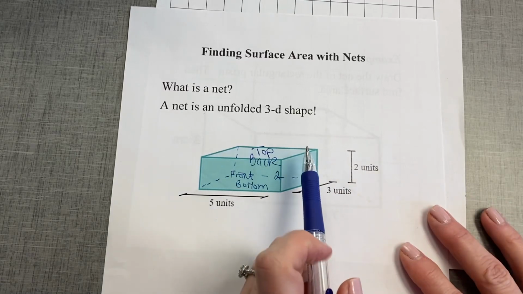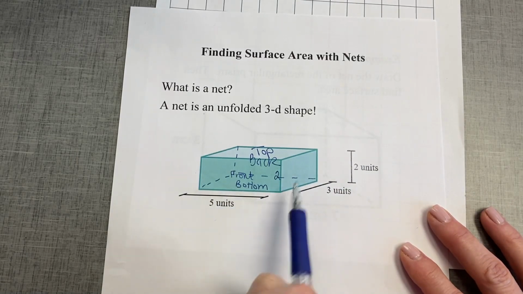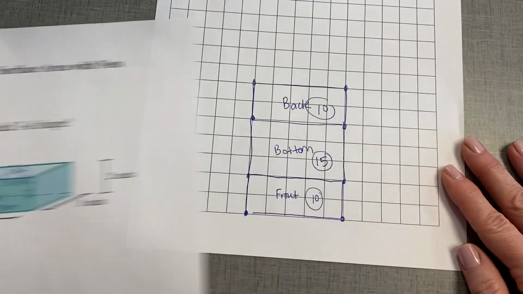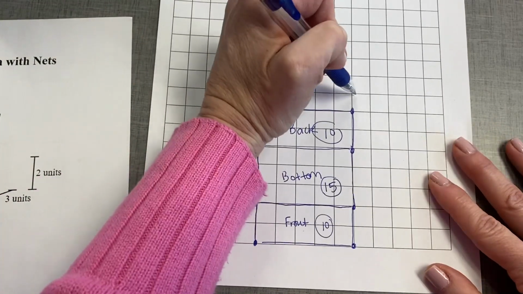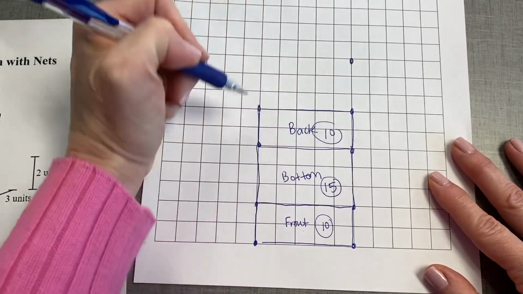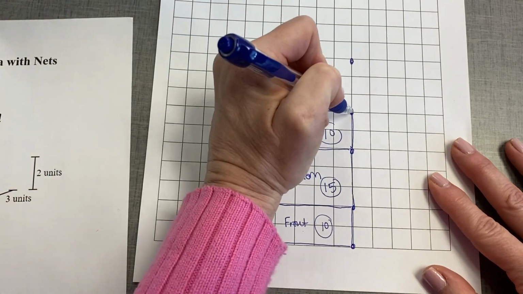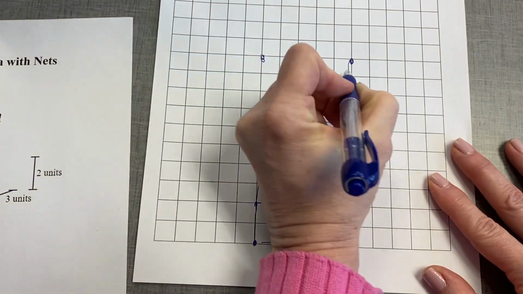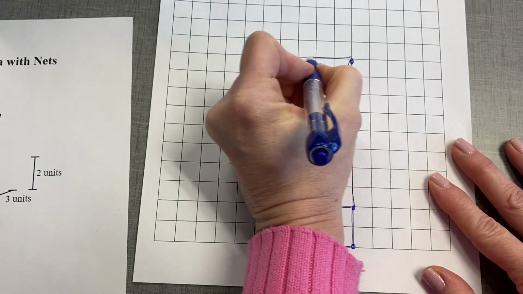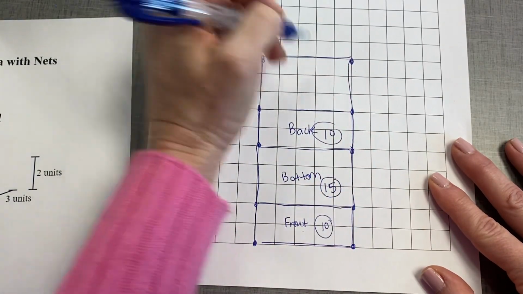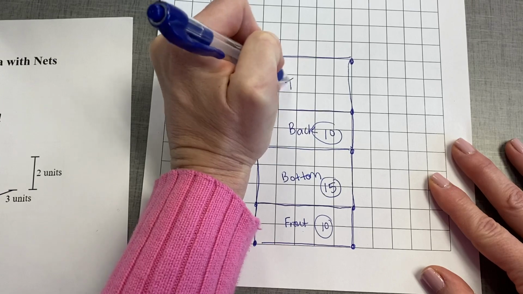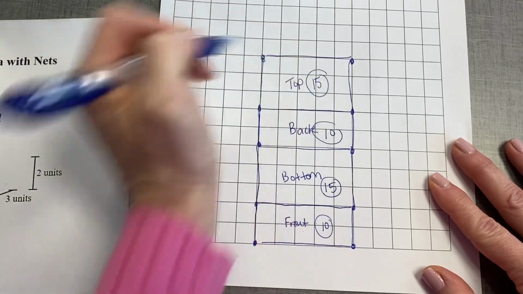And that top is going to mimic that bottom, which is 5 by 3. So 5 by 3, 1, 2, 3, and 1, 2, 3. And that is going to have yet another area of 15 square units. So this is the top, and that's going to be 15.